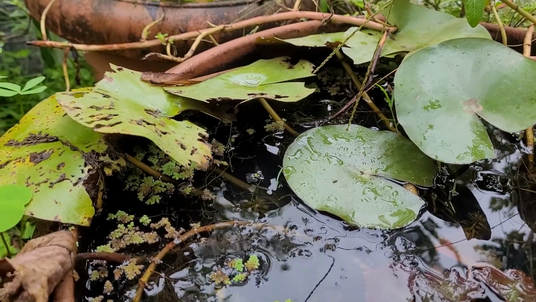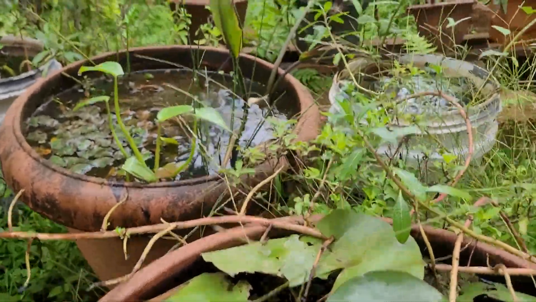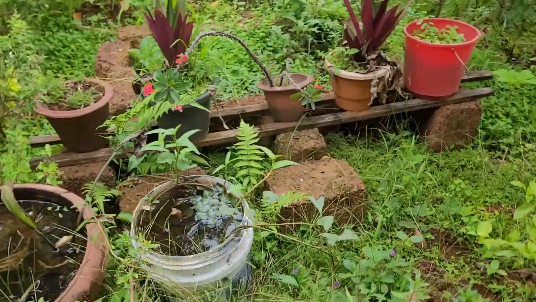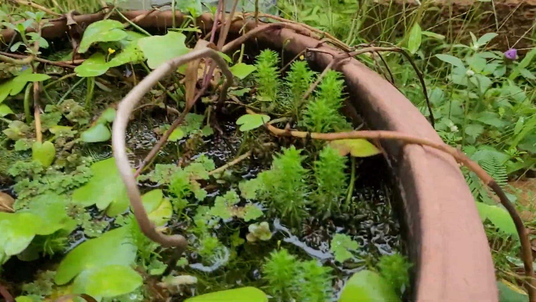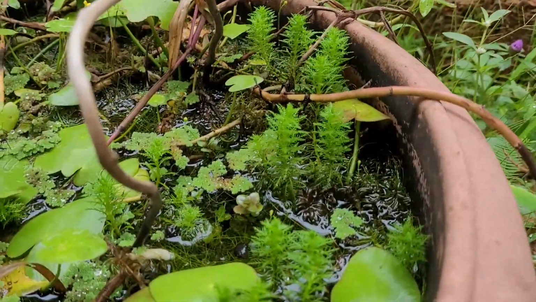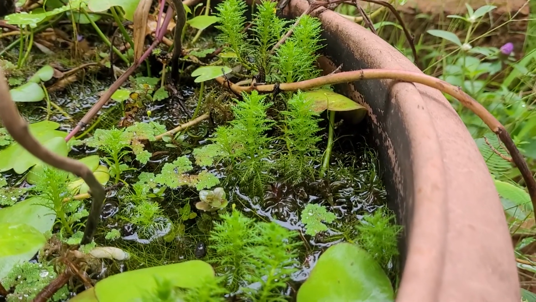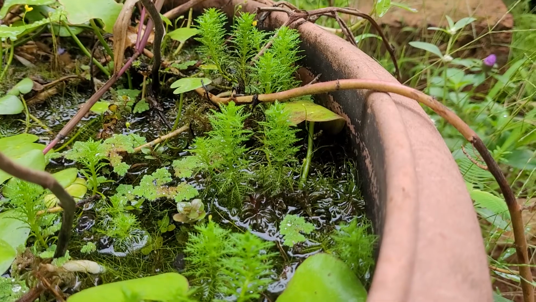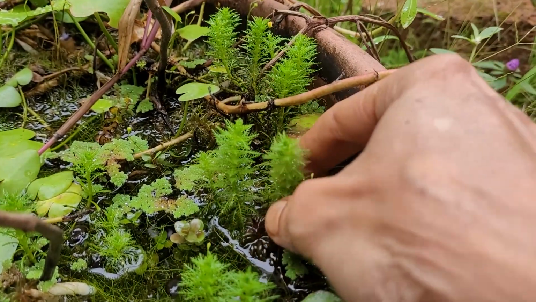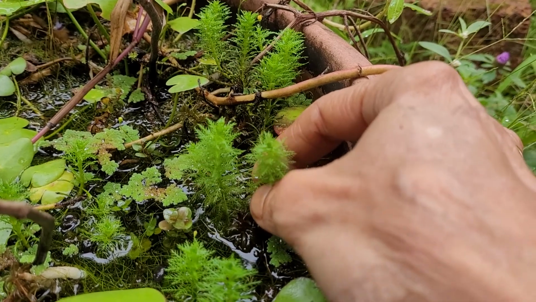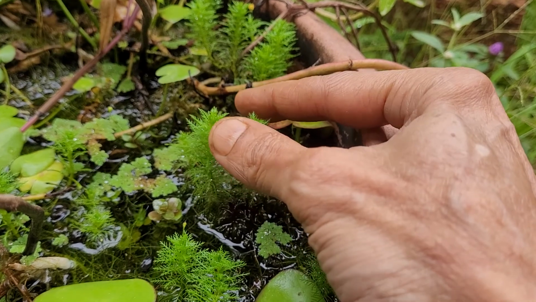Then some plants live underwater most of the time, and in these ponds and all, when the water starts drying up, they get exposed to the earth, and this above-the-water structure appears, and then it flowers over there.